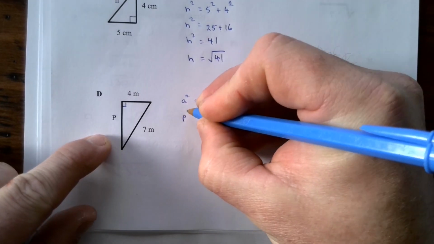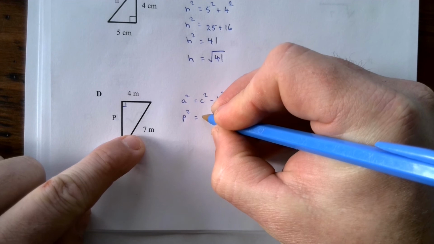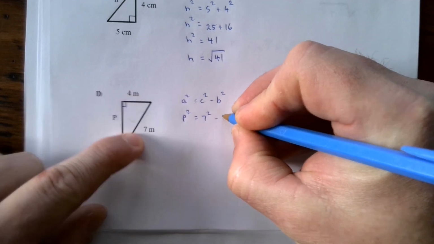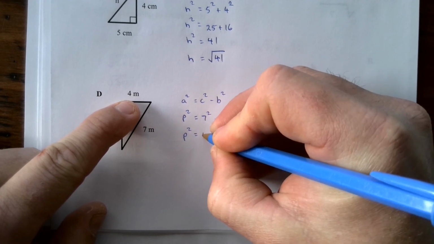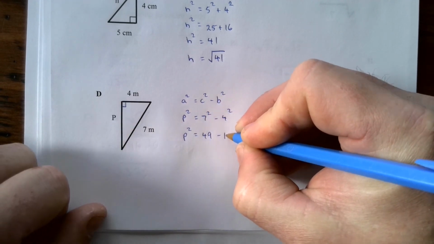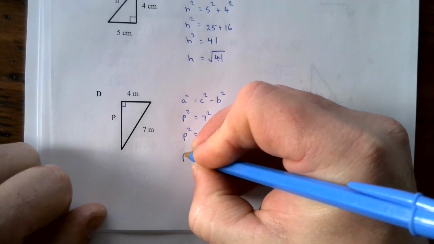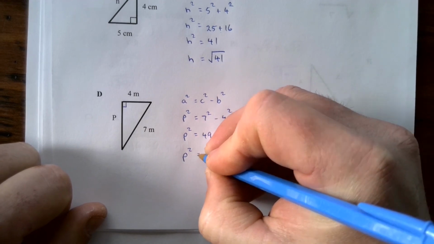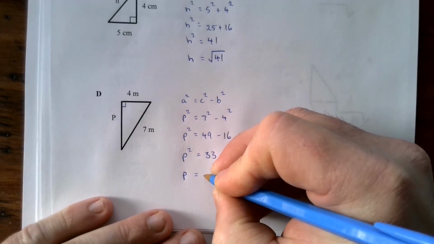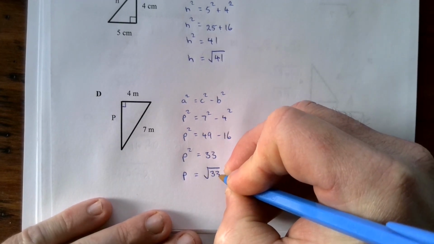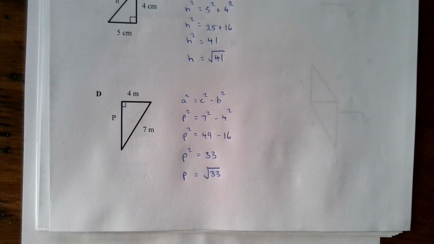So we're going to have p squared equals 7 squared minus 4 squared. So p squared will be 49 minus 16. So p squared will be 33. That means that p will be the square root of 33. We can't simplify that any further, so we'll leave it as it is.